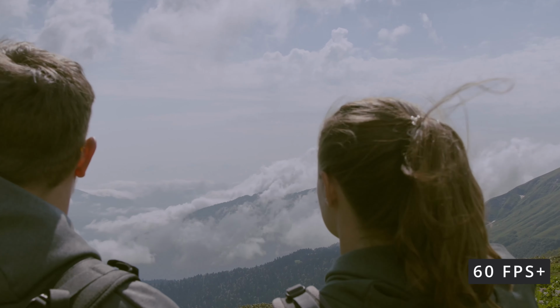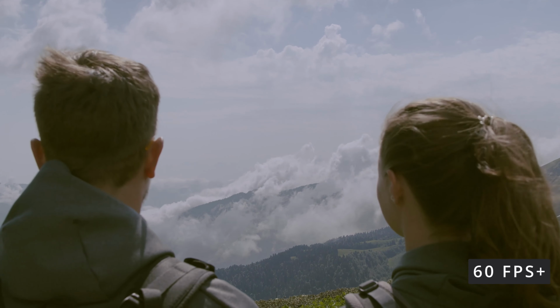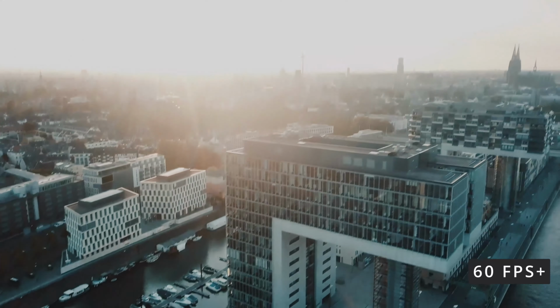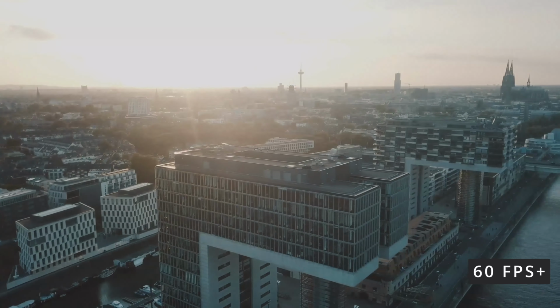60 FPS or higher are great for producing smooth, fluid motion, which is ideal for capturing fast-moving action or sport. It's also useful for creating slow motion effects as it provides a larger number of frames to work with when creating the slowed down version of the video. For example, you can shoot at 60 frames per second or higher and then slow the footage down to 24, which will produce a nice smooth slow motion shot.